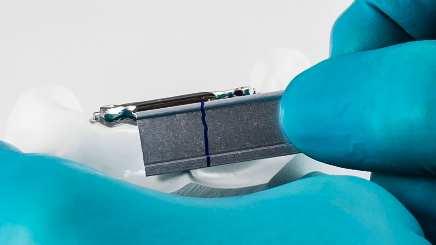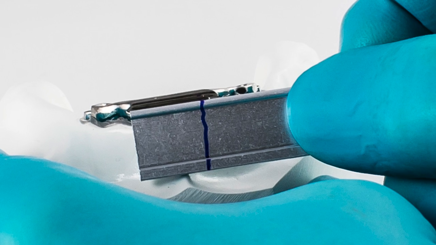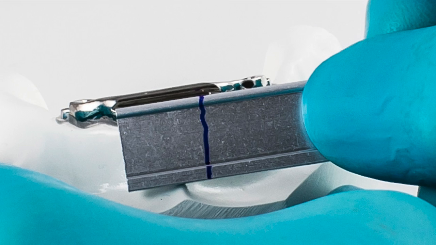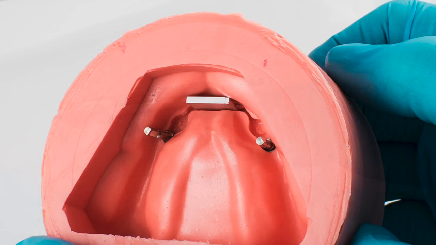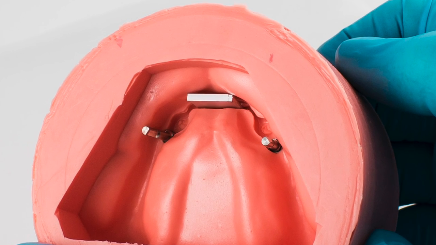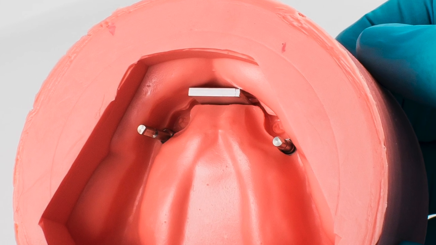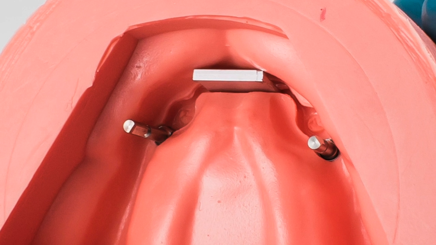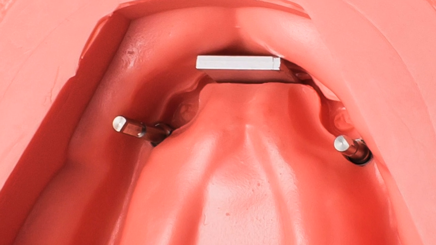Align and mark the length of an appropriate section of the aluminum header bar processing jig. Cut this straight section of the jig. It is more likely that the header bar impression copings will stay in the impression. Snap the jig into the impression copings within the impression.